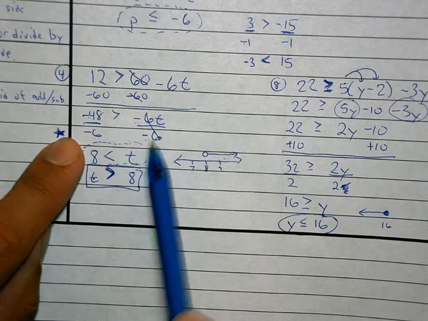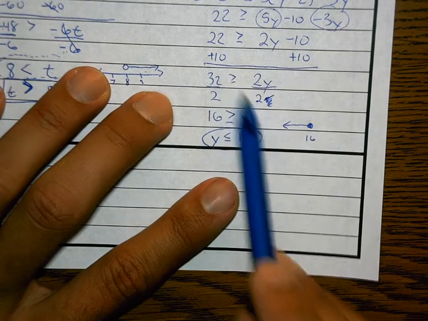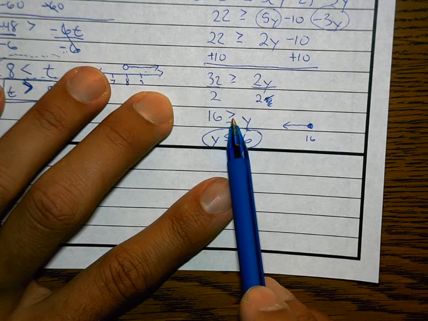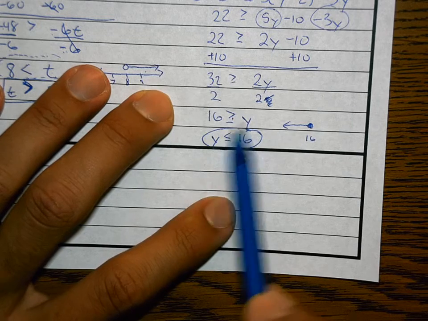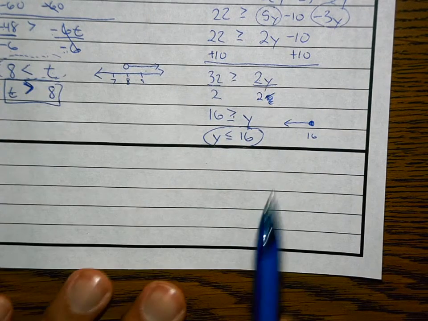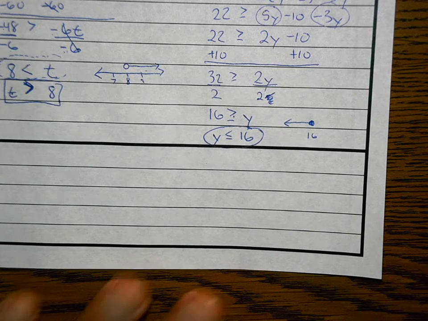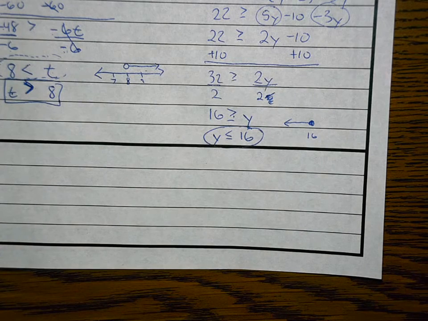Now let's go over here. Did I divide by a negative? No. So this stayed the same direction. But if we flip sides, then it has to switch directions. Don't forget that. That's the basics of it. This is the first part of your notes. There are some trick questions, but we're not going to talk about those just yet.